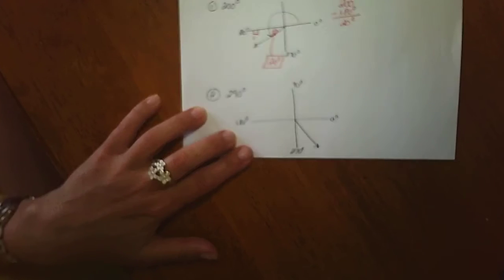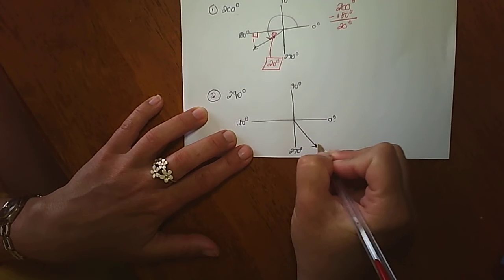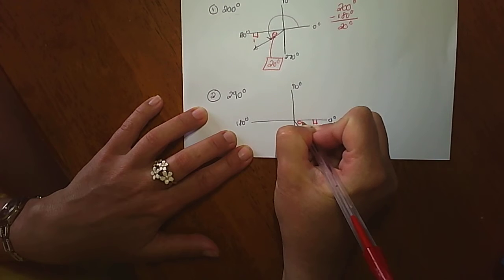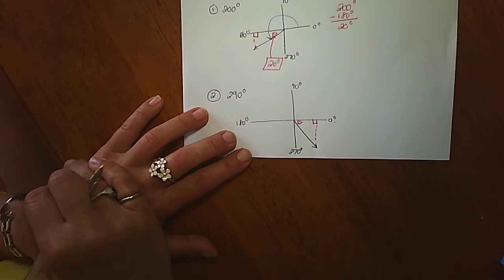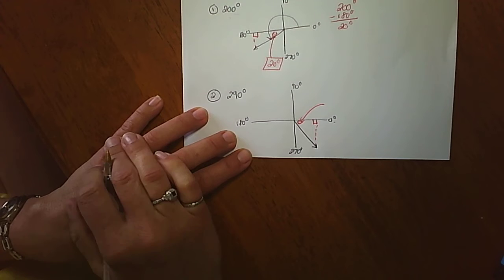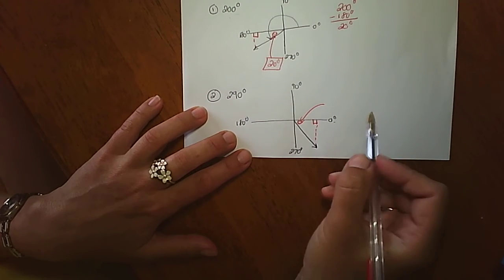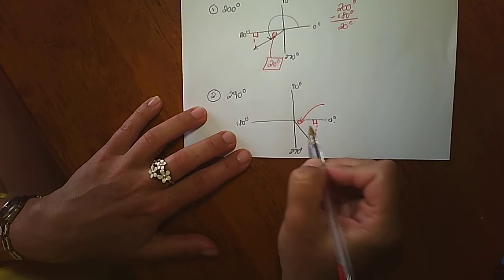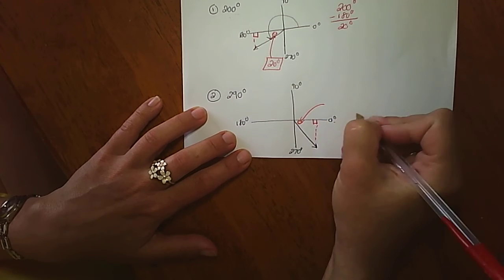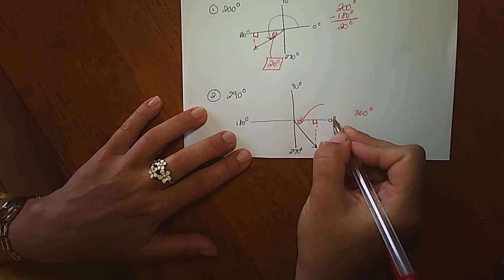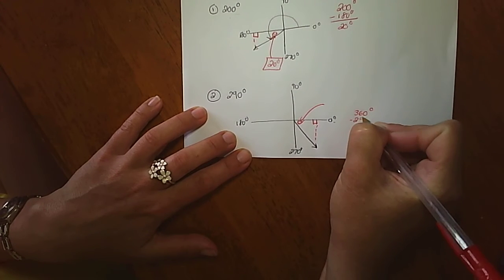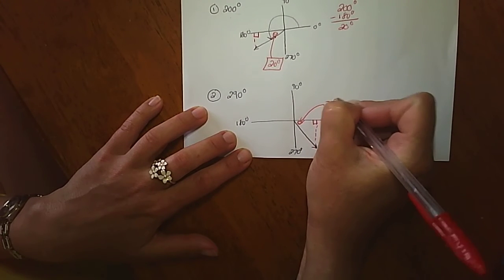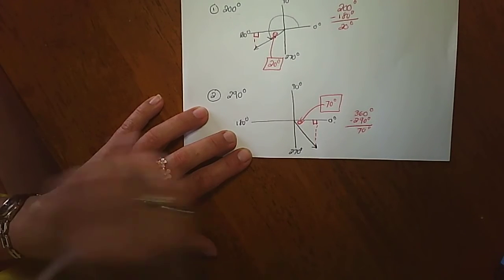Now I've got to draw the right triangle. Remember, the rule is the right triangle has to go to the x-axis. So there's the right angle. This little corner is going to be the reference angle, so I need to know how big that is. Now notice we're on this side of the graph. When I was over here, I used 180. But now I'm over here, so I want to know how far away am I from 360. So I'm going to do 360 minus 290. That would be 70 degrees. So that reference angle is 70.